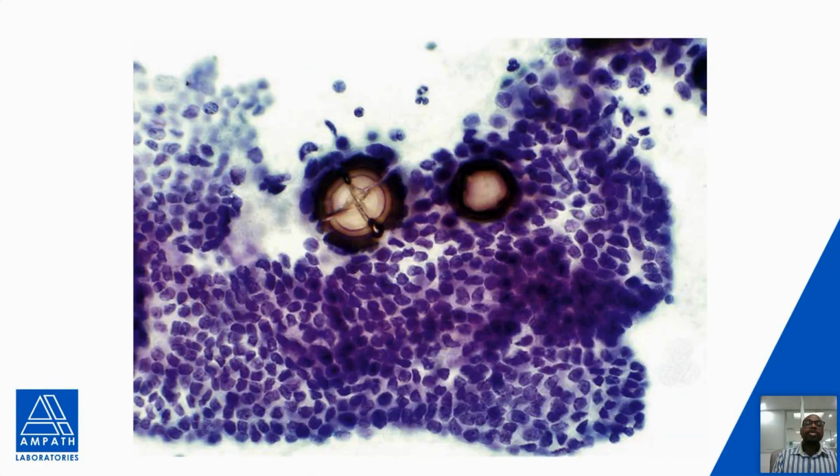So this is the higher magnification, also showing some psammoma bodies, which are these concentric laminated calcifications. They don't need to be there as long as you have the nuclear features. Like I said, the papillary structures and psammoma bodies don't need to be there.